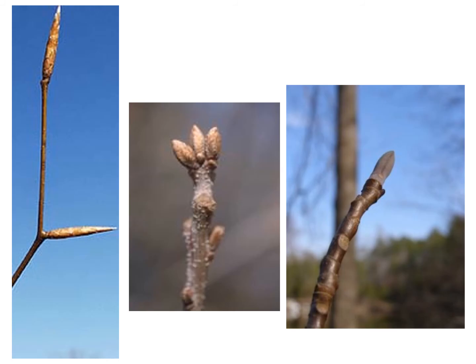Here are examples of three very distinct end buds. The photograph on the left, American beech, has a very cigar-shaped end bud. The photograph in the middle is white oak. It has multiple end buds. And the photograph on the right is yellow poplar.